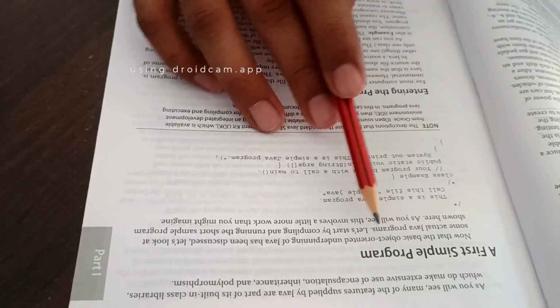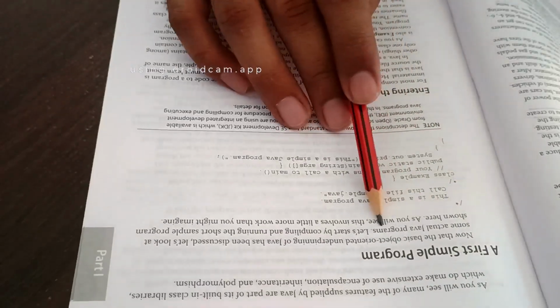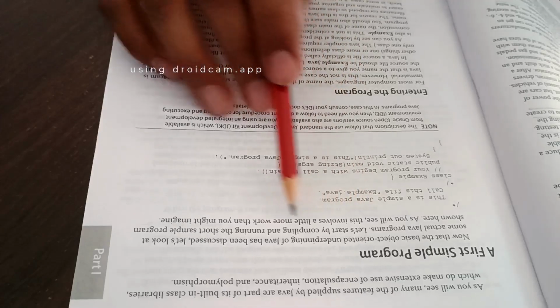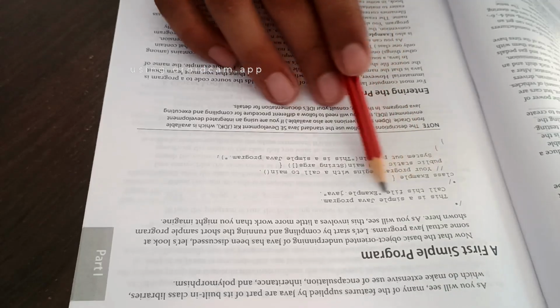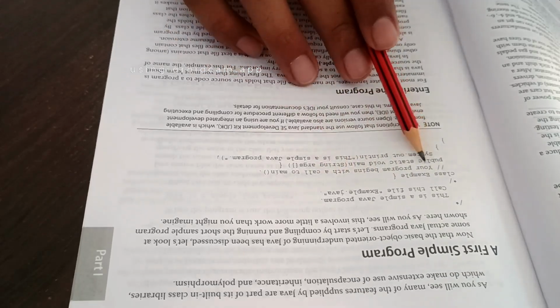A first simple program. Now that the basic object-oriented underpinning of Java has been discussed, let's look at some actual Java programs. Let's start by compiling and running the short sample shown here. As you will see, this involves a little more work than you might imagine. Okay, this is a simple program. Call this file Example.java. Okay, so we will switch.